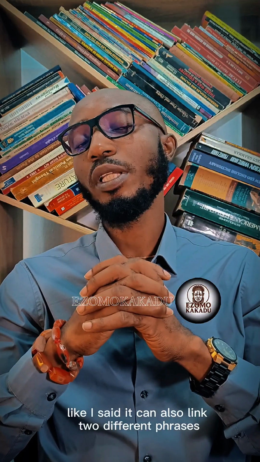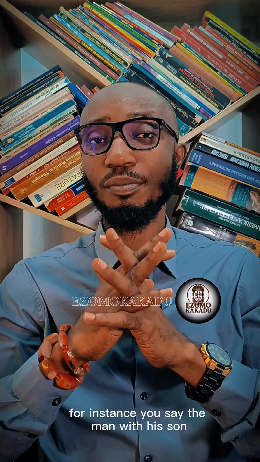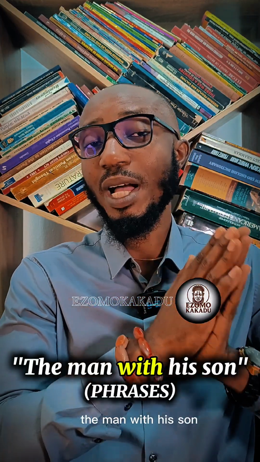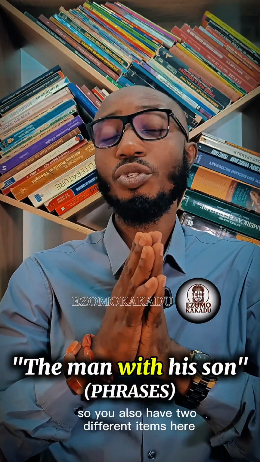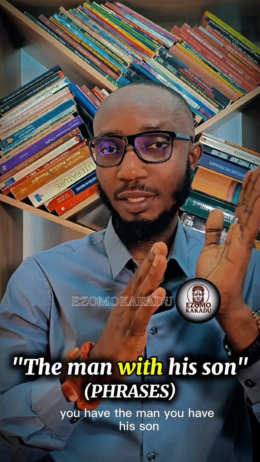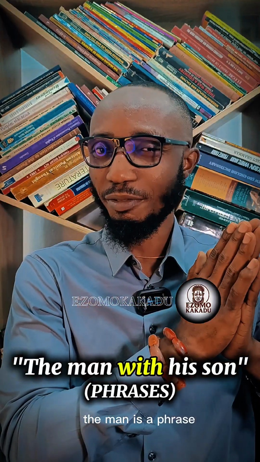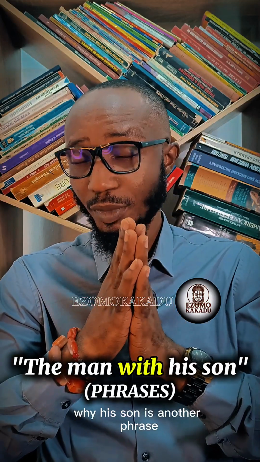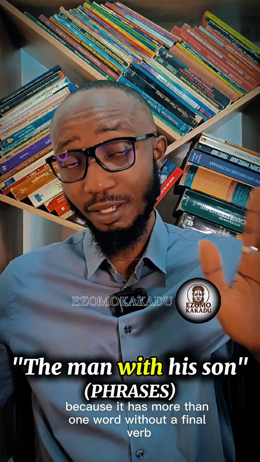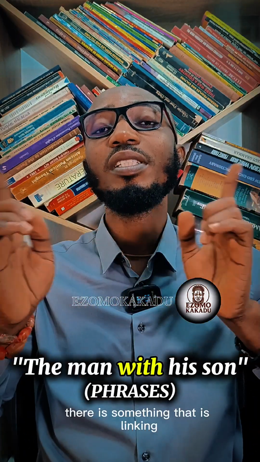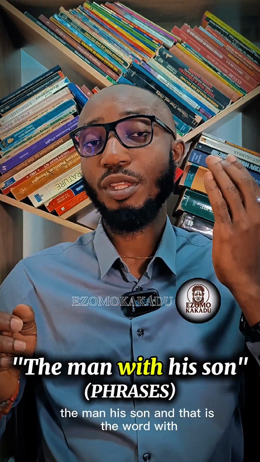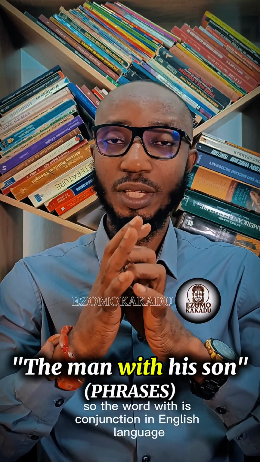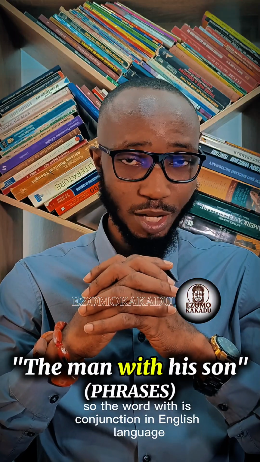Like I said, it can also link two different phrases. For instance, you say, the man with his son. So you also have two different items here. You have the man, you have his son. The man is a phrase because it contains more than one word, while his son is another phrase because it has more than one word without a finite verb. All right. So there is something that is linking these two different items, the man, his son, and that is the word with. So the word with is conjunction in English language.